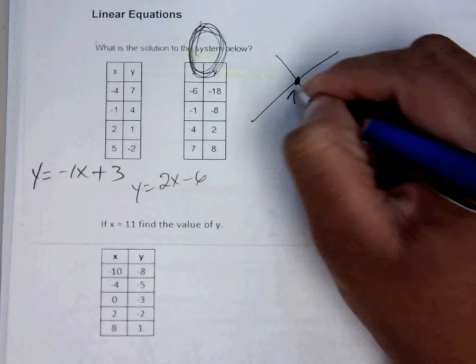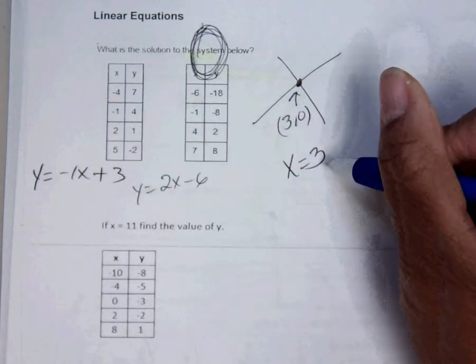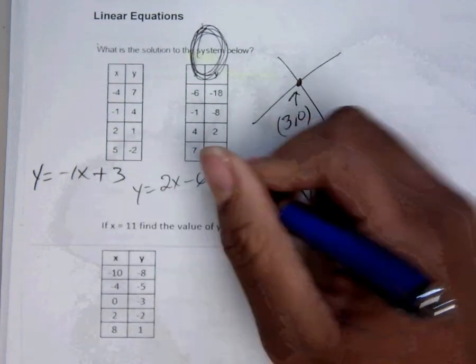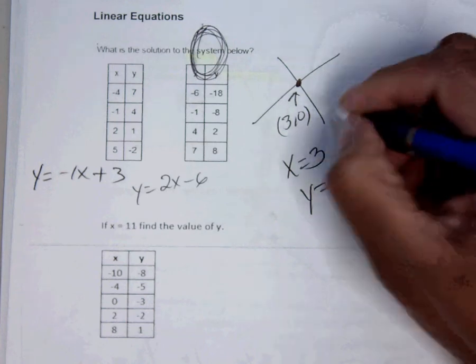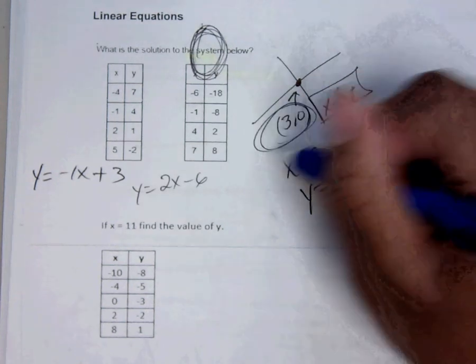That means they cross at 3, 0. That means the x value for both equations is 3. And the y values for both equations is 0. So that is an x-intercept. Does that mean much? No. This is just a solution.